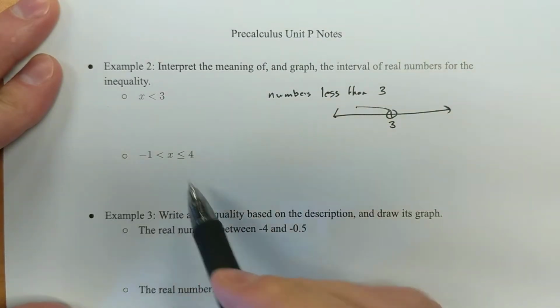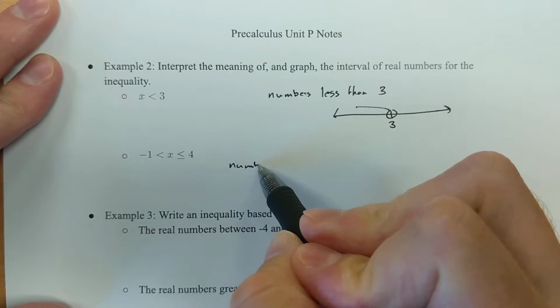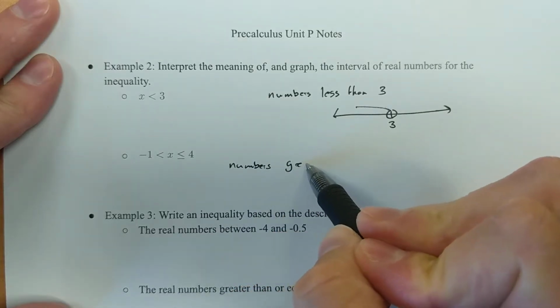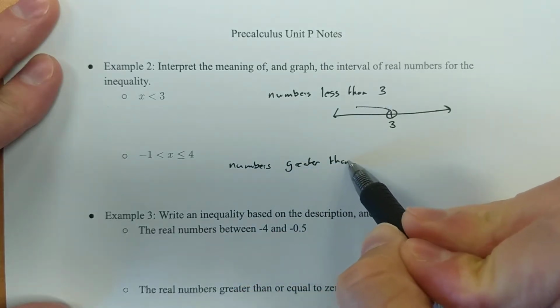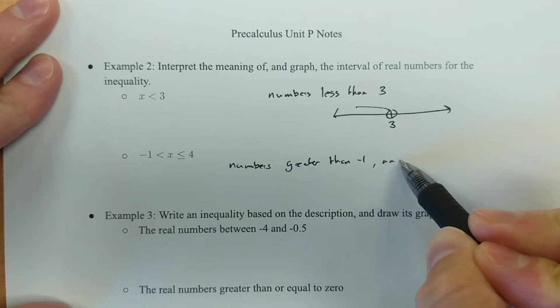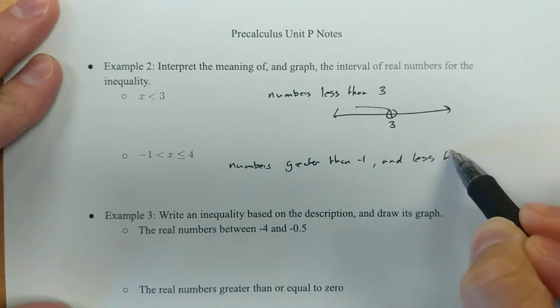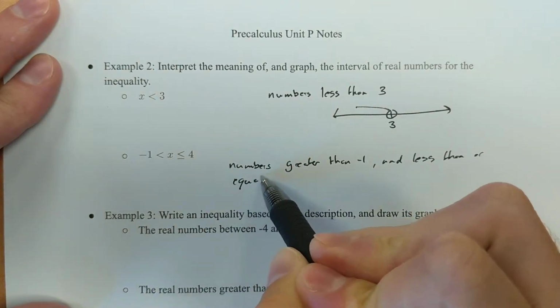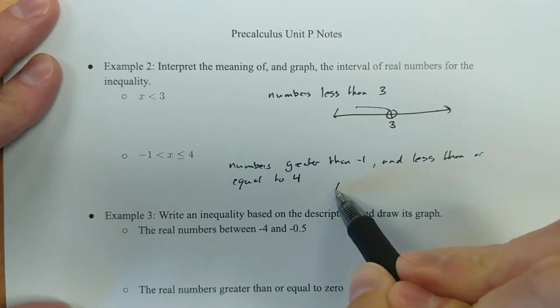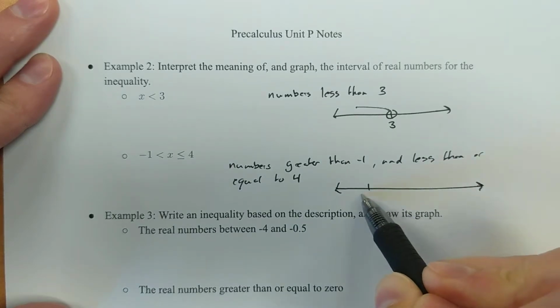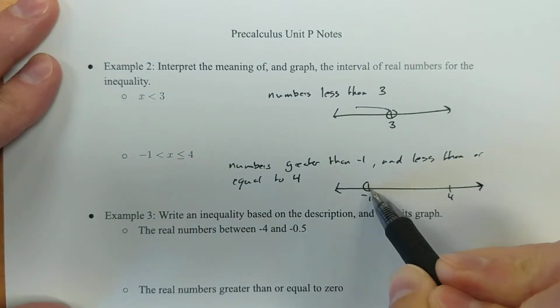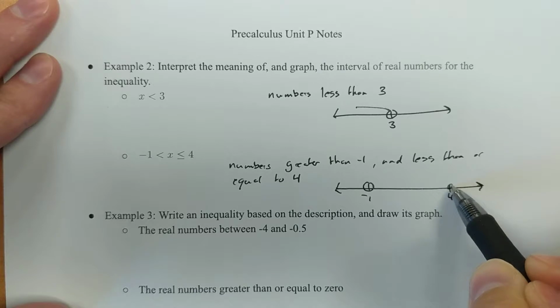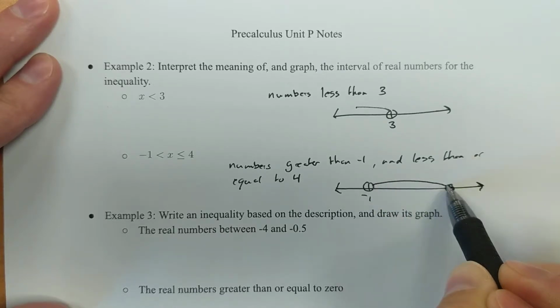So here you have the numbers greater than -1 and less than or equal to 4. And on the number line, so there's -1, there's 4, open circle at -1 because there is no equal bar, closed circle at 4, and connect.